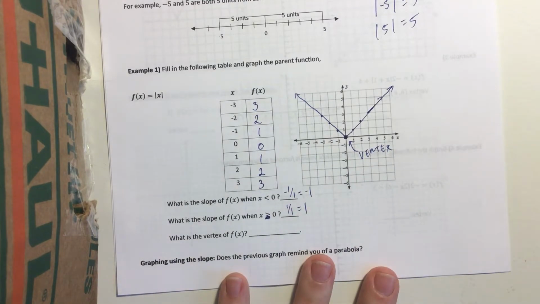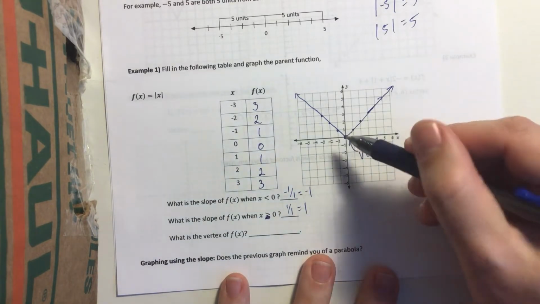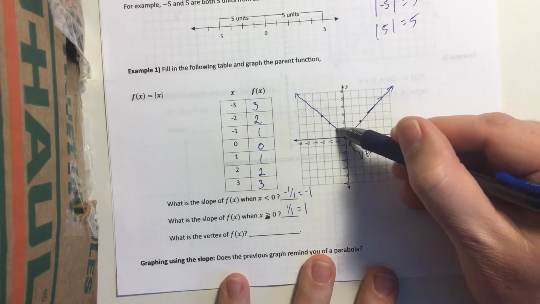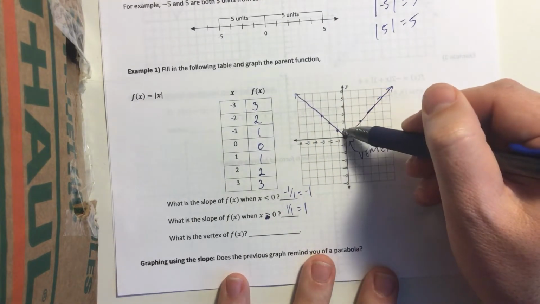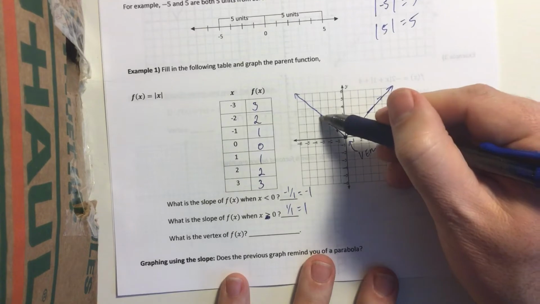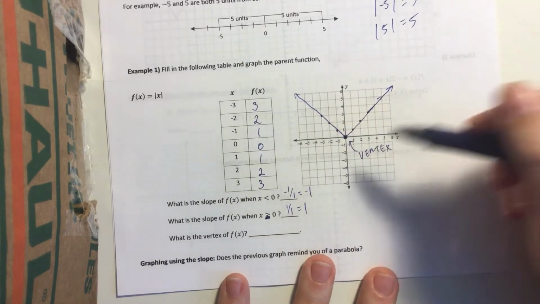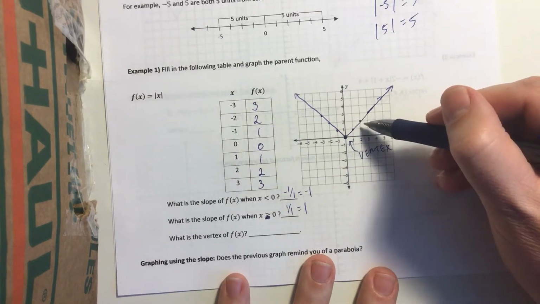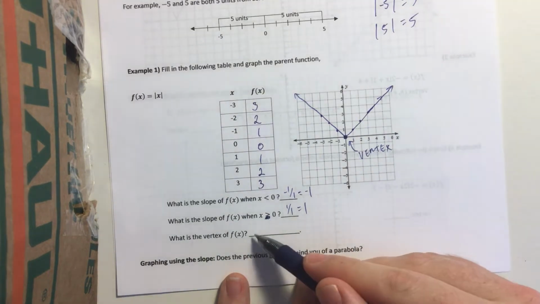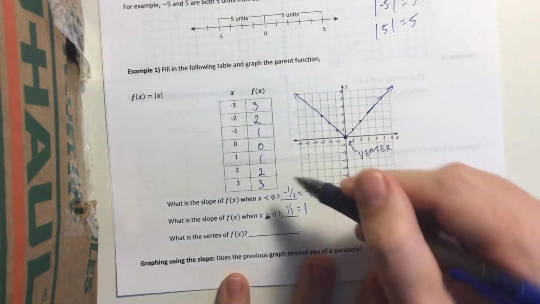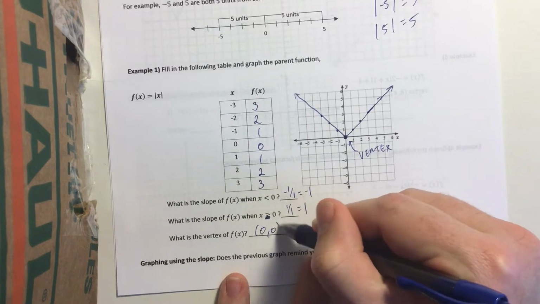Remember, when you're doing slope, you're reading it from left to right. So even though the vertex is sort of the center, I didn't read this 1 over here as up 1 over 1. We're going left to right. So this is going down 1 over 1, down 1 over 1, whereas this one is going up 1 over 1, up 1 over 1. What is the vertex of f of x? I just sort of pointed to it. The vertex here is 0, 0.